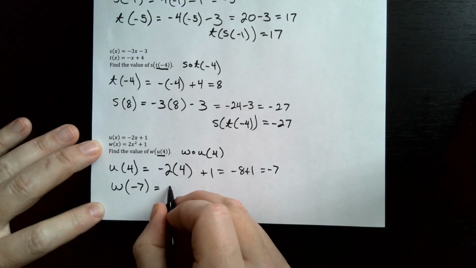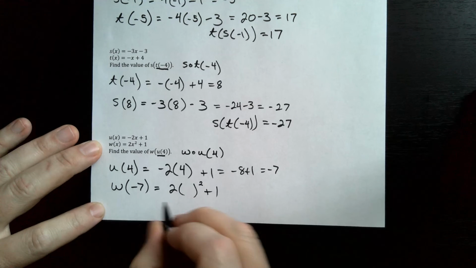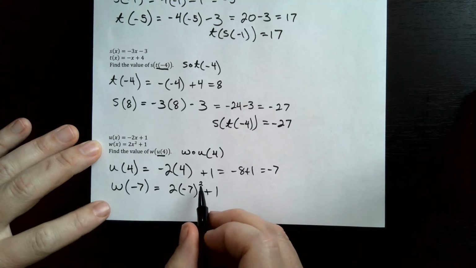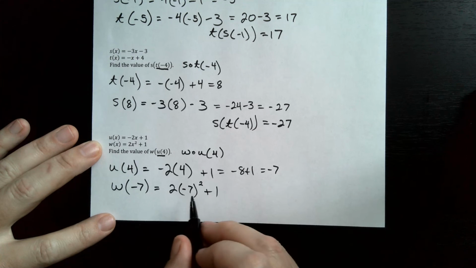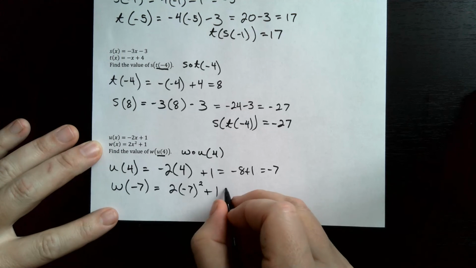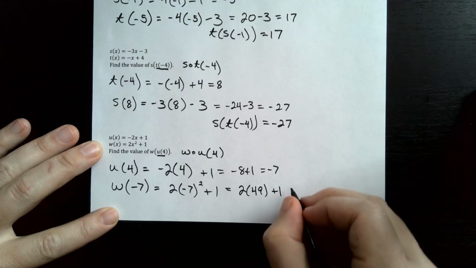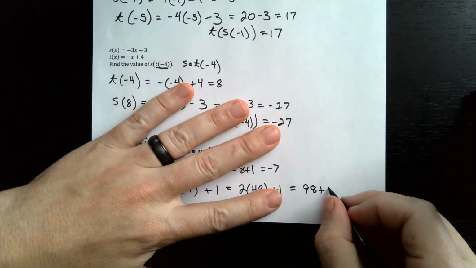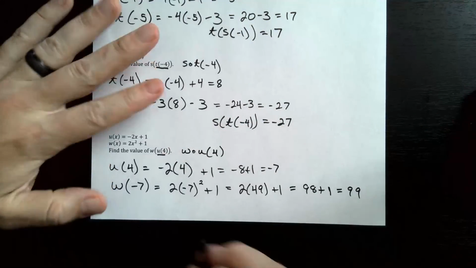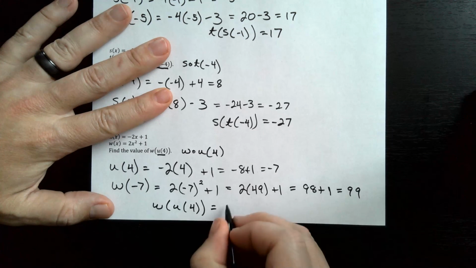We've got 2 times parentheses squared plus 1, and inside the parentheses I'm going to put the negative 7. If you square a negative number, it becomes positive. It's negative 7 times negative 7, so two negatives multiply to get a positive, and that's 49. So you get 2 times 49 plus 1. That gives you 98 plus 1, which gives you 99. So we know that w of u of 4 is equal to 99.